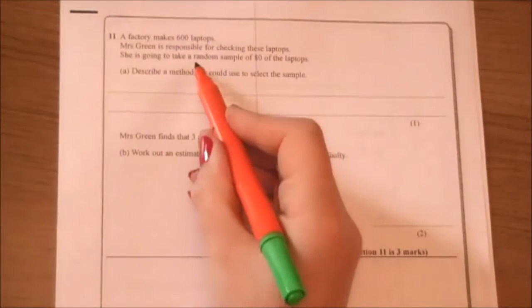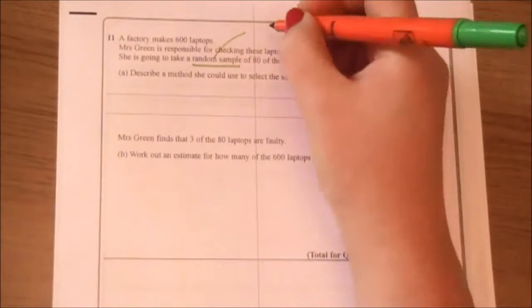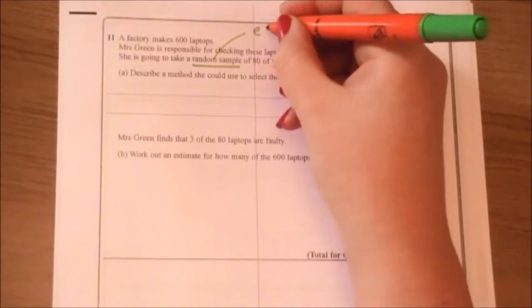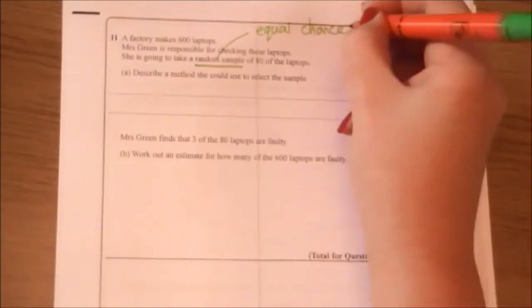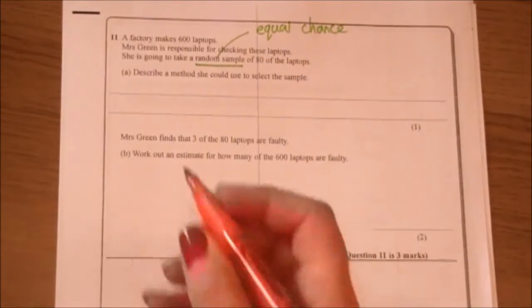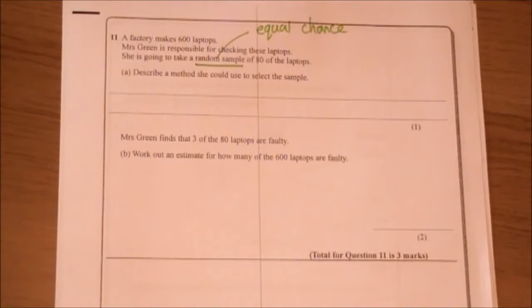Question 11. A factory makes 600 laptops. Mrs. Green is responsible for checking these laptops. She's going to take a random sample of 80 of the laptops. Describe a method she could use to select the sample. Now, first thing I'm going to make you remember is that a random sample is when everything has an equal chance of being selected. The most basic random sample is pulling names out of a hat.